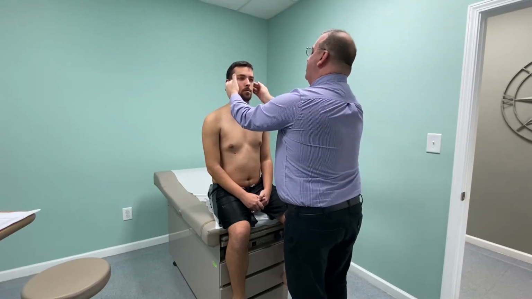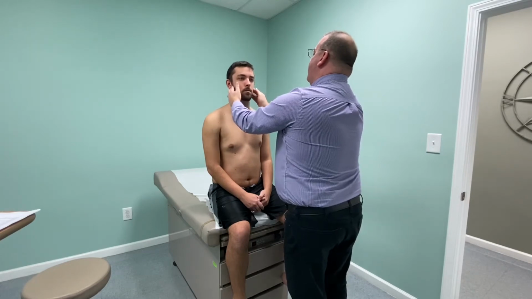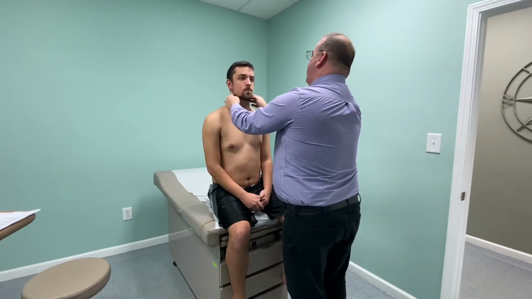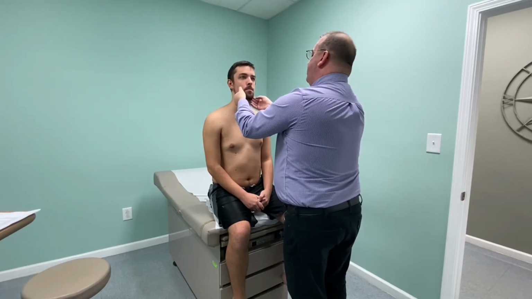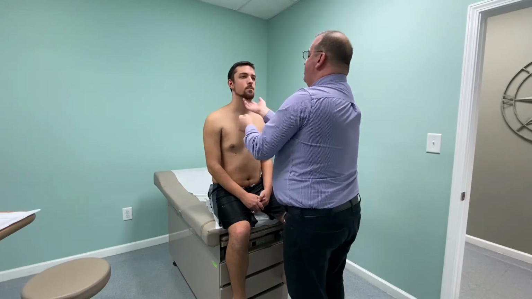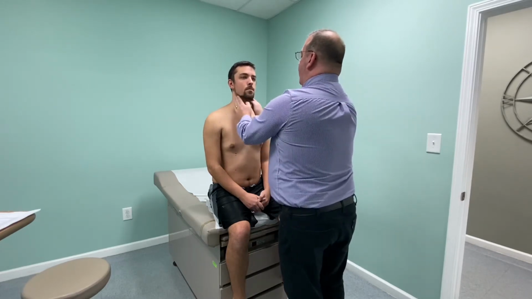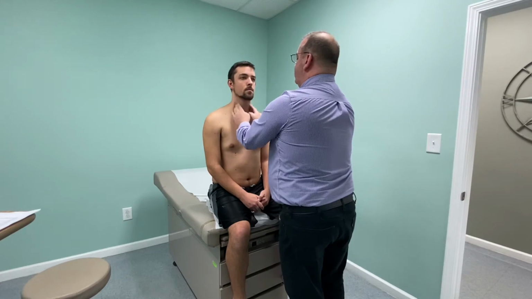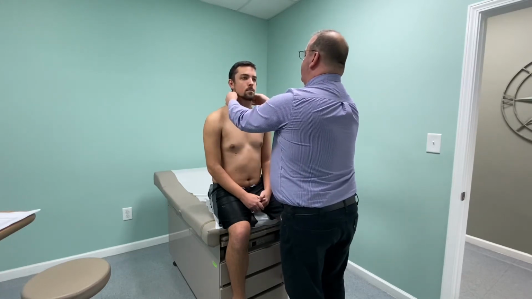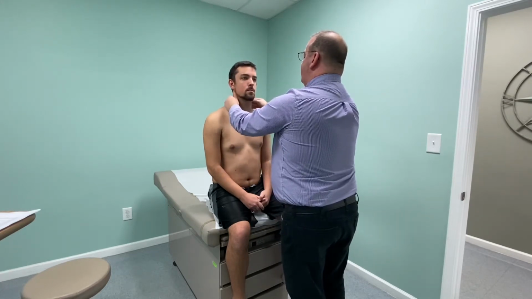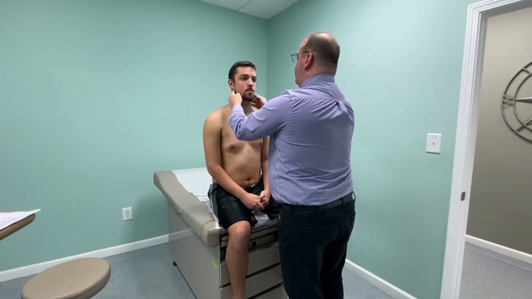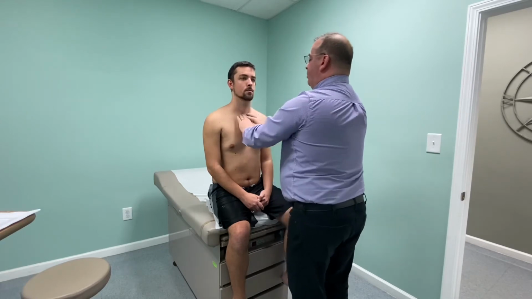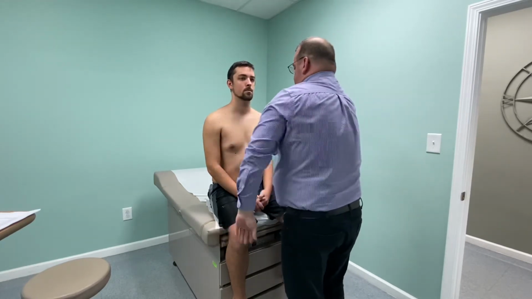pre-auricular, parotid area, retropharyngeal, submandibular, submental, and then the anterior cervical, posterior cervical, and that's that sternocleidomastoid muscle we talked about. So I'm feeling that posterior triangle back here. Okay, and then we're moving down the neck and just kind of roll your shoulders forward a little bit.